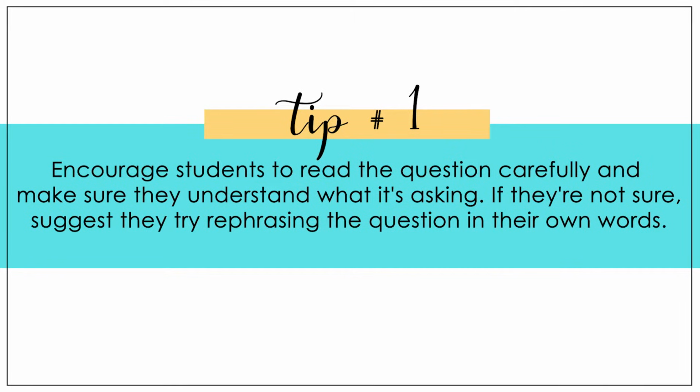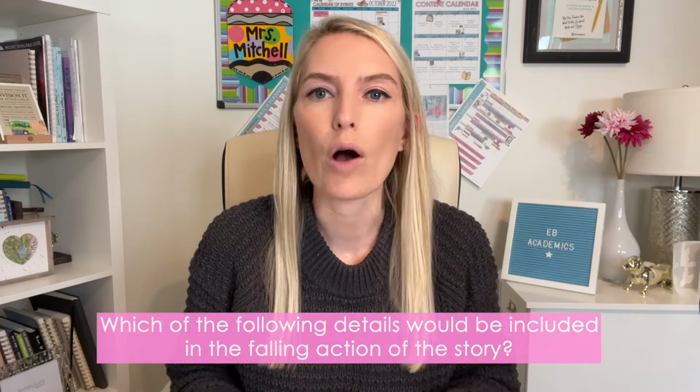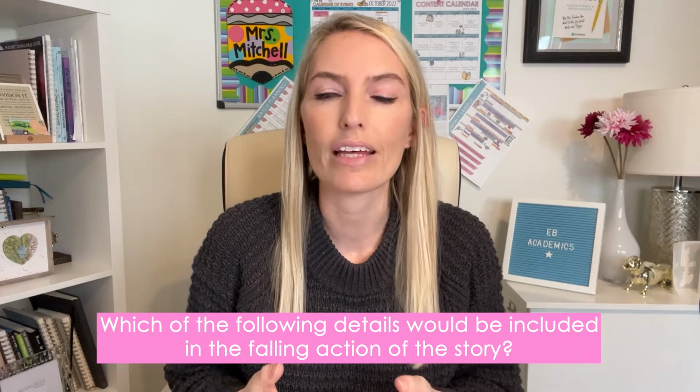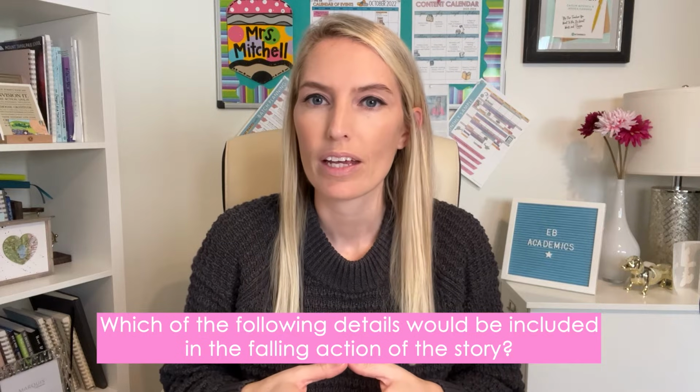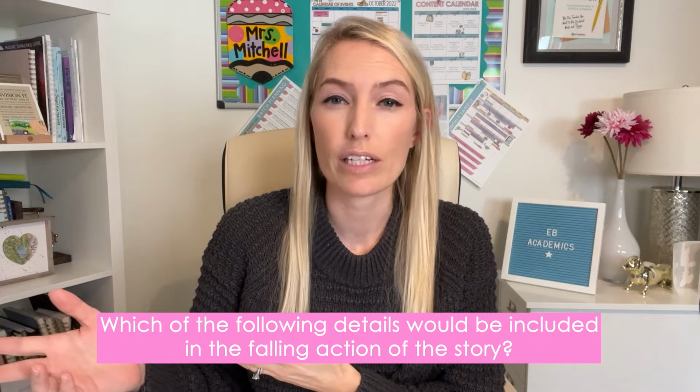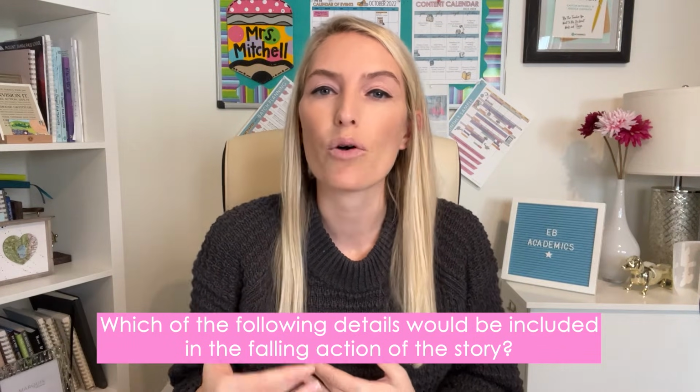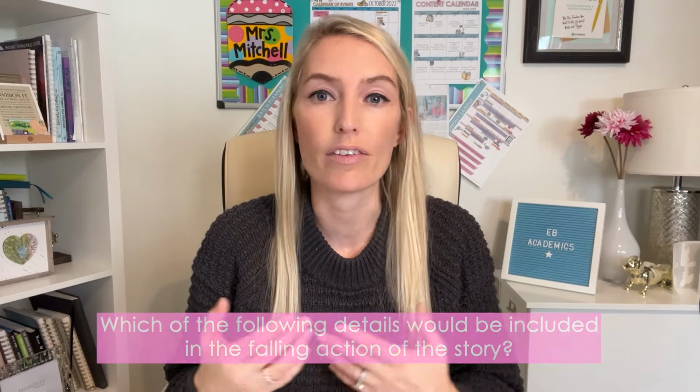All right, so tip number 1, encourage students to read the question carefully and make sure they understand what it's asking. If they're not sure, suggest they try rephrasing the question in their own words. So for example, if the question is something like this, which of the following details would be included in the following action of the story? And let's say that this is a bit tricky for students. You can practice with them how they could rephrase that question in different ways.